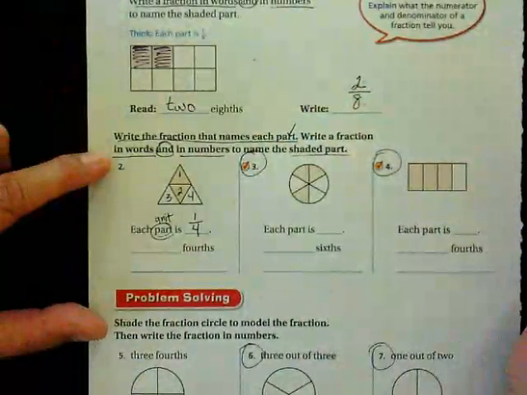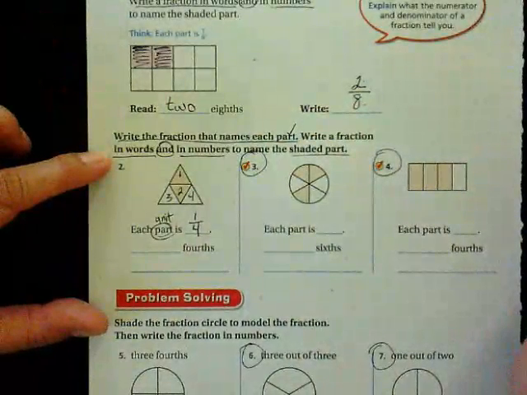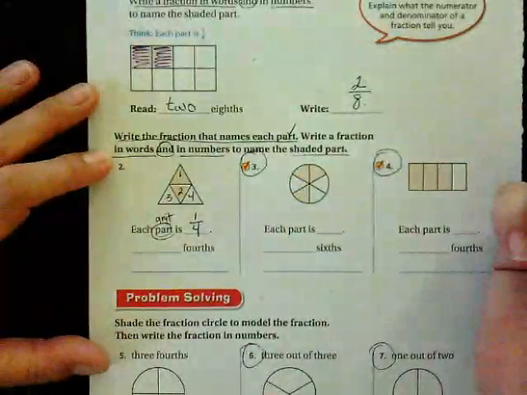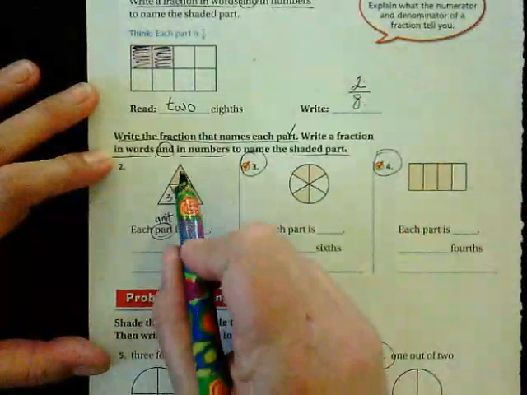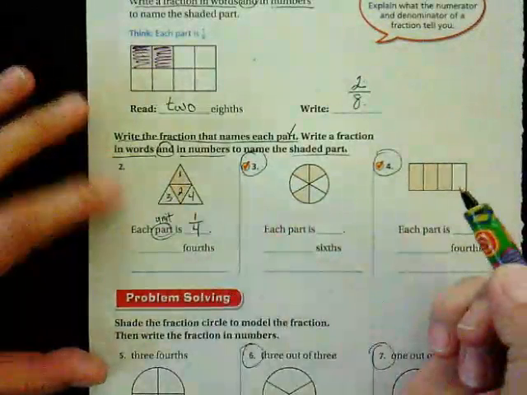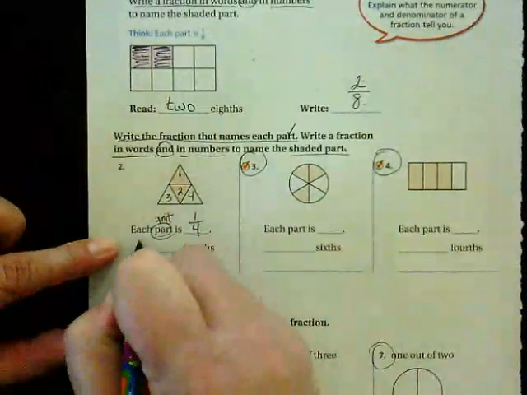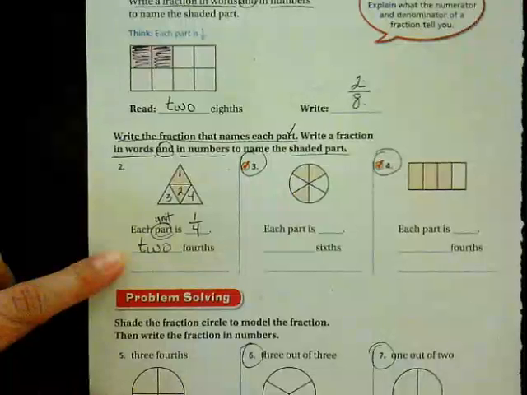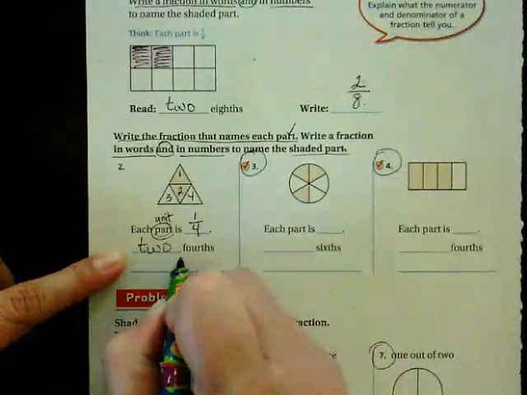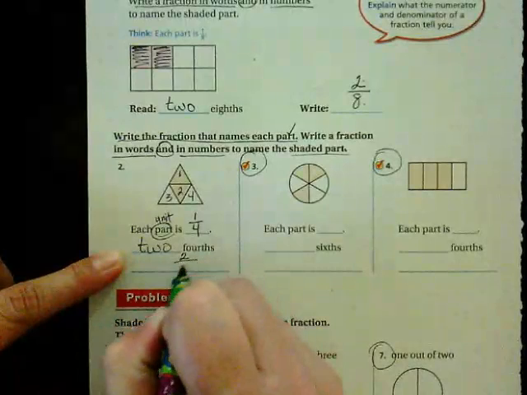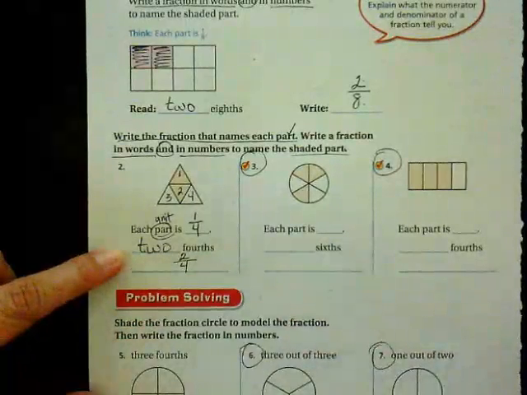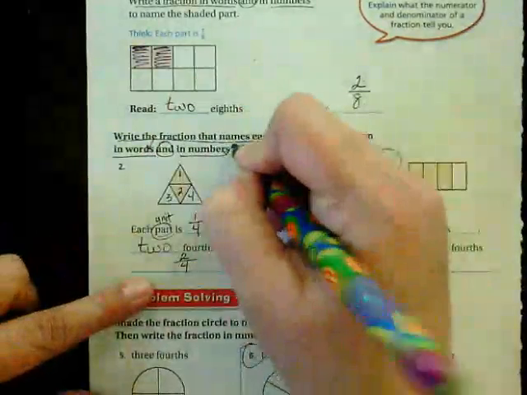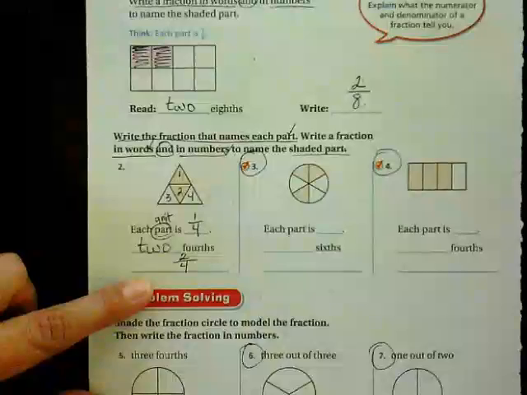Now I need to write a fraction in words and in numbers to show the shaded part. So how many shaded triangles do I have? I have 1, 2 shaded triangles. So 2/4 are shaded, and I would write 2/4 as 2/4. So I have my words and I have my numbers of the shaded part.